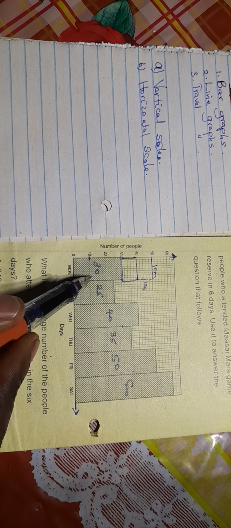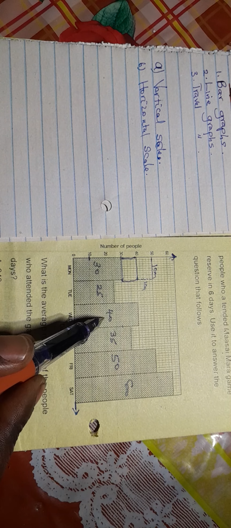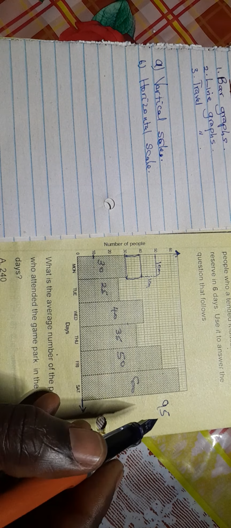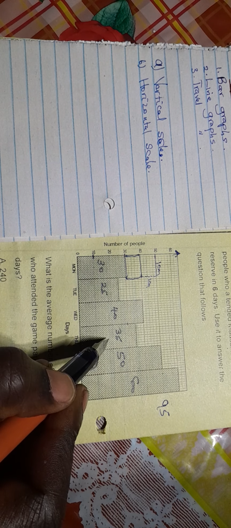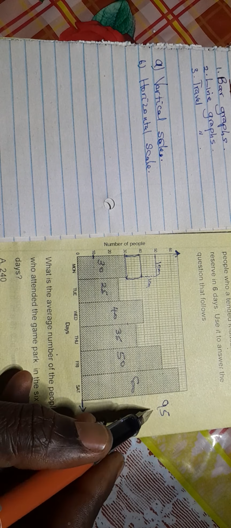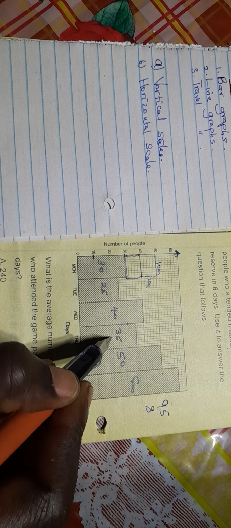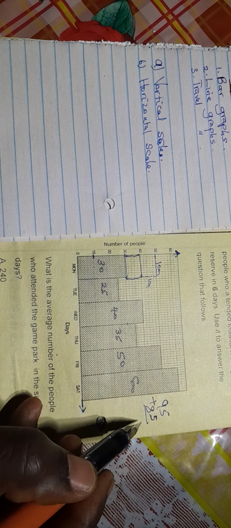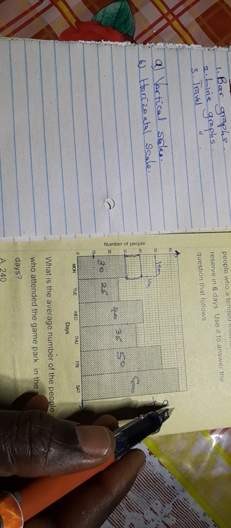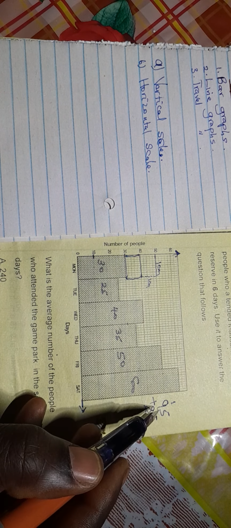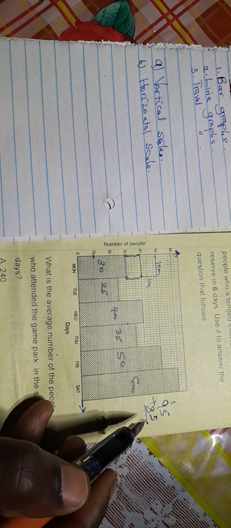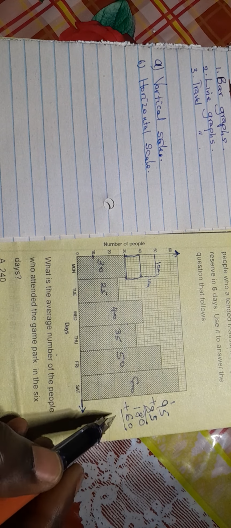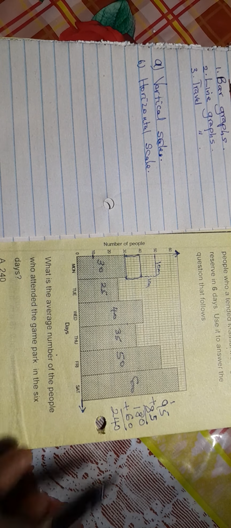So the total of these people will come to 25 plus 30 will give me 55. 55 plus 40 is giving me 95. 95 plus 85, that I've summed to get the 35 and 50. So it's giving me 180. Plus the last one, 60, people who attended on Saturday, it's giving me 240.